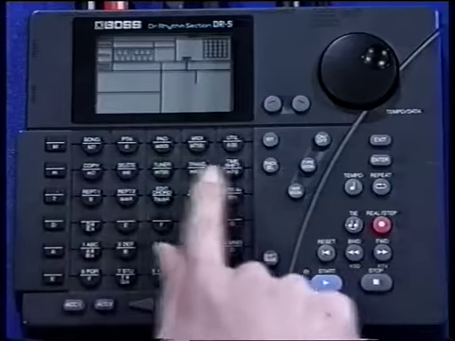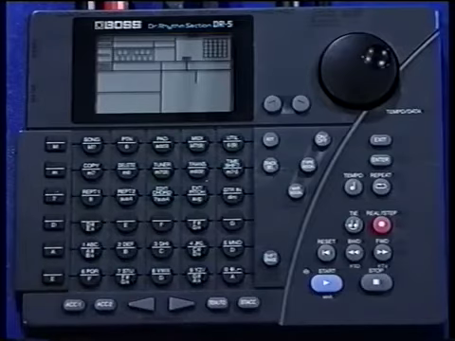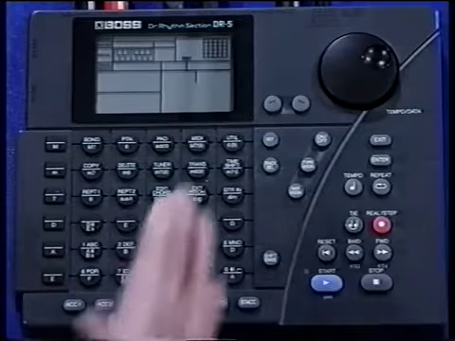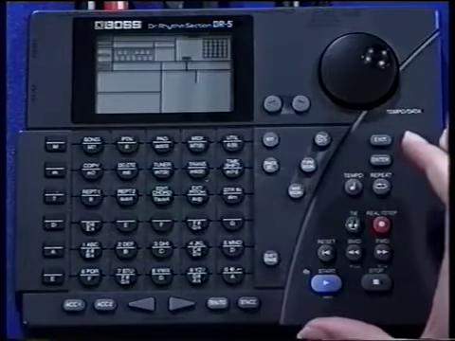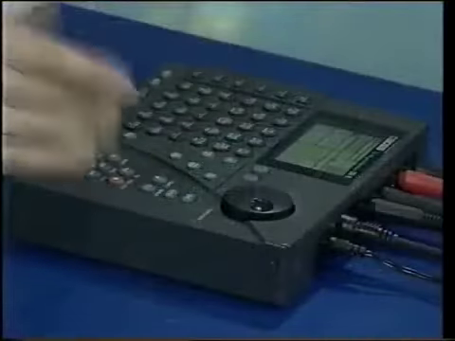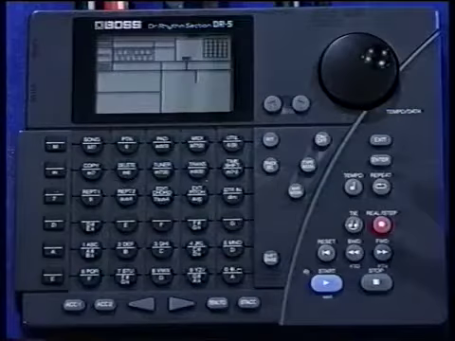As you can see, along the top of each pad, in blue, there are some extra functions associated. Finally, in this section here, we have what are effectively the tape recorder transport controls, things like start, stop, and record, obviously. So that's the basic layout of the front panel.